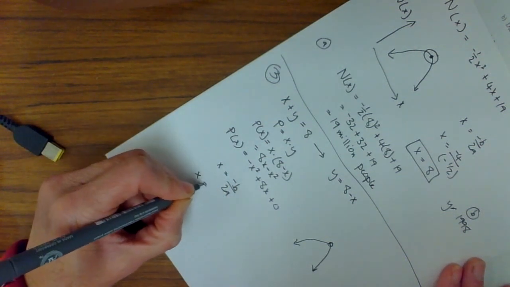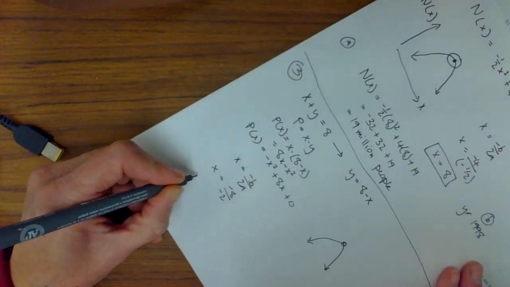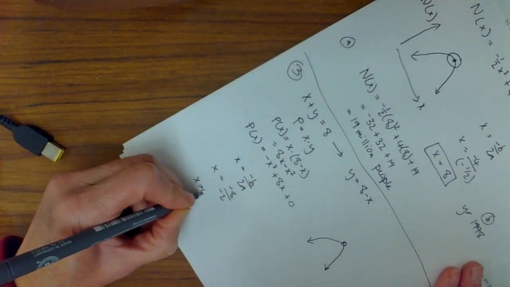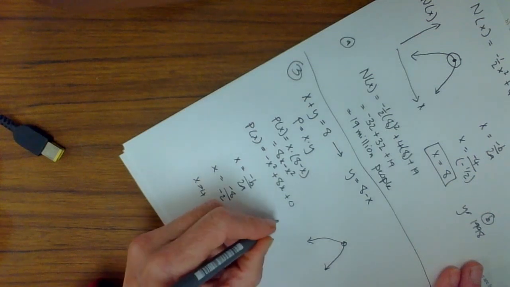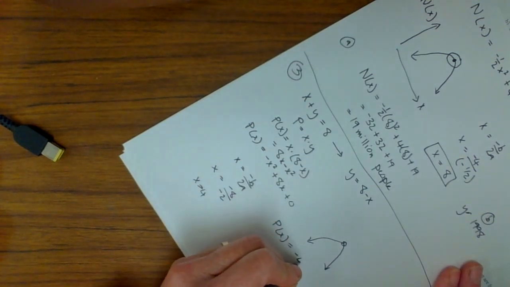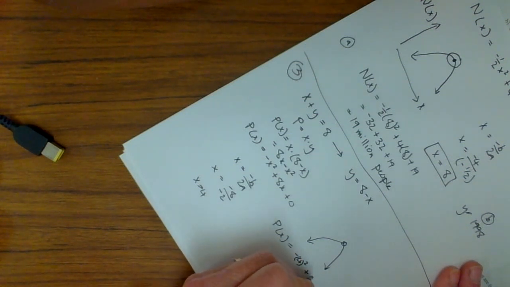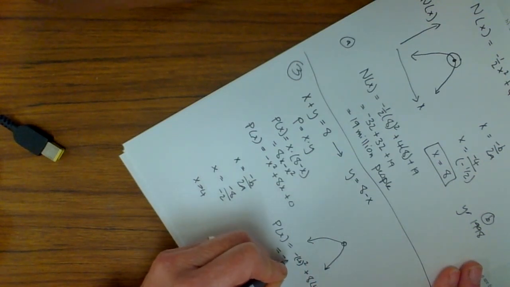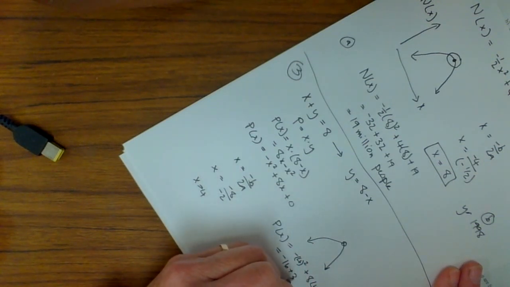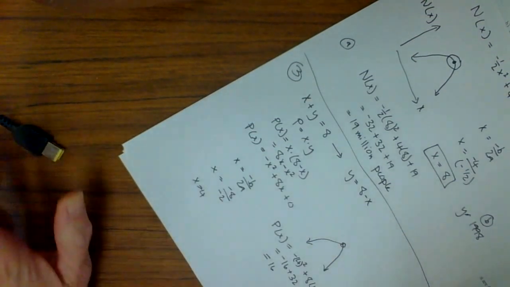So x is negative 8 over negative 2. X is 4, and the product is negative 4 squared plus 8 times 4. So it's negative 16 plus 32, which is 16. And that's example 3.